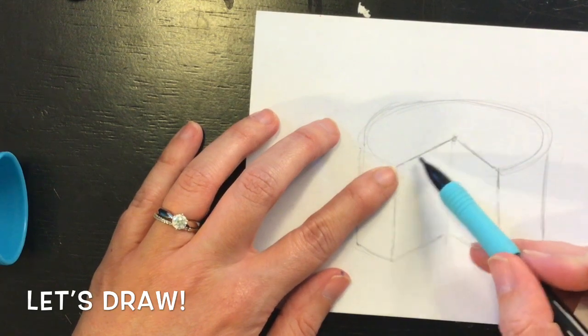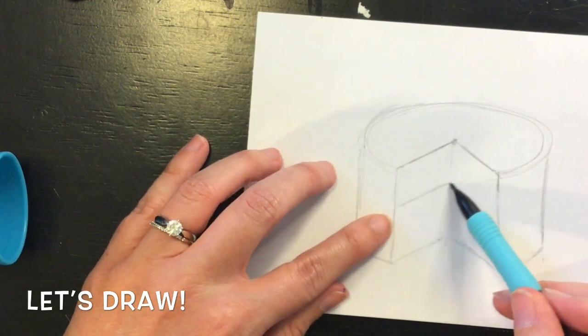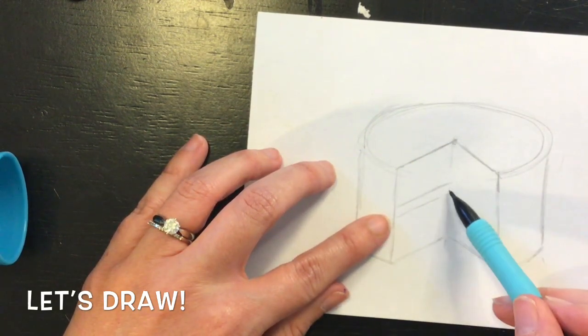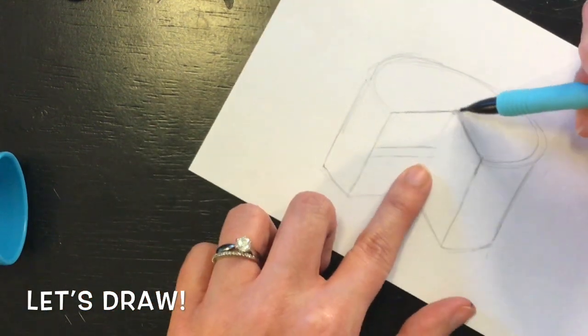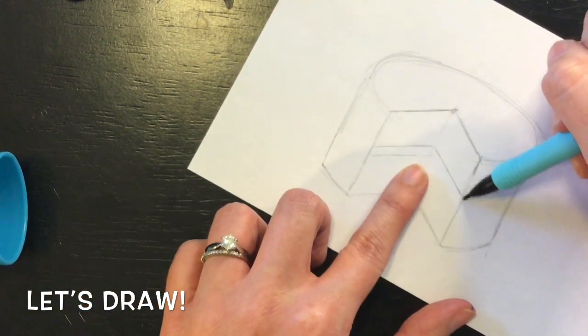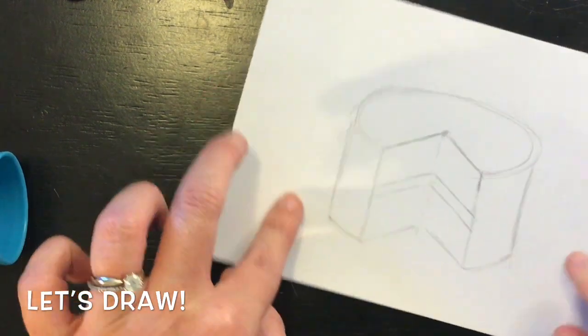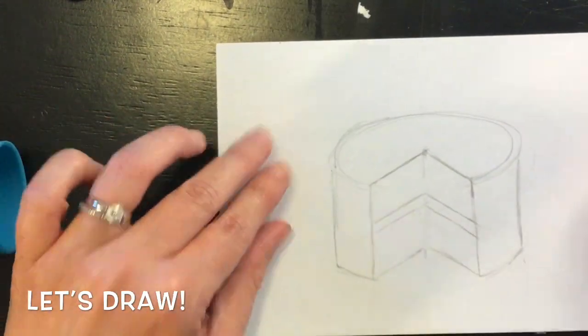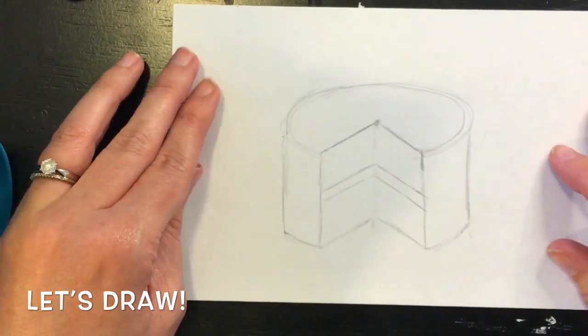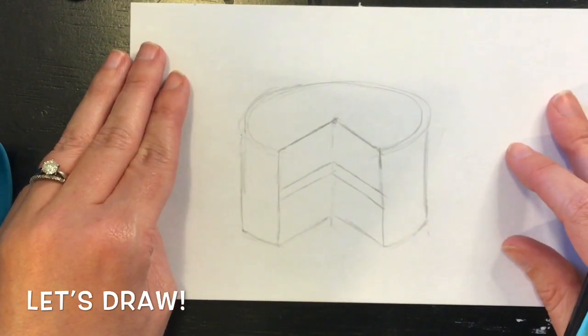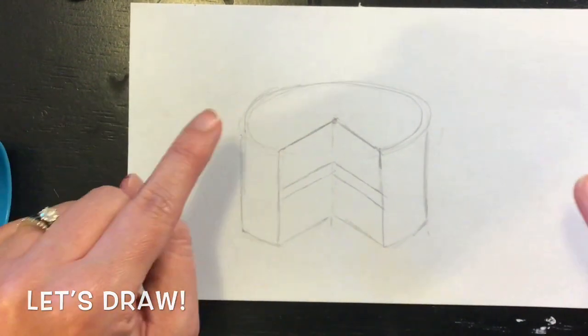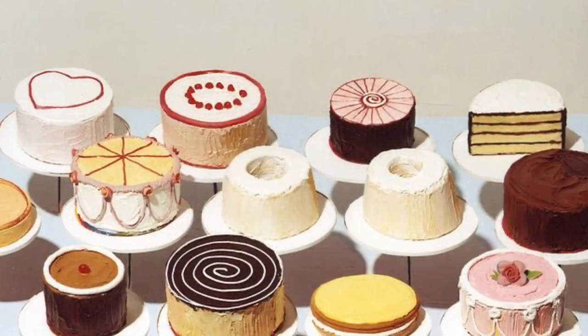Again, we're copying the same diagonal line right in the center. We're going to double it up because that is going to be yummy icing in the center. Same thing over here. We're going to copy this diagonal line right here. And voila, you got a yummy, tasty cake. Now, I'm going to flip back over to some examples of Wayne Thiebaud to see if you want some inspiration for how you want to decorate yours, and I'll meet you back here in a minute.